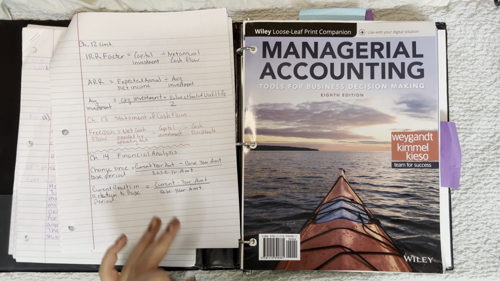I swear, I memorized all of these formulas and we only got tested on 5 of them. 5 of them. I was so mad. But better safe than sorry.